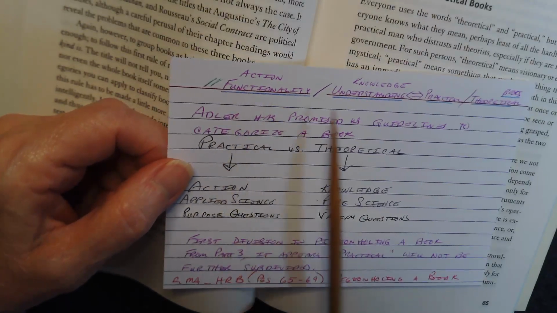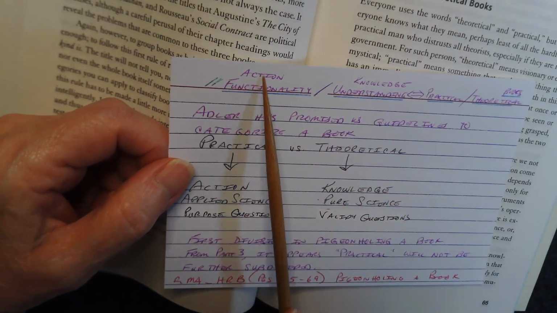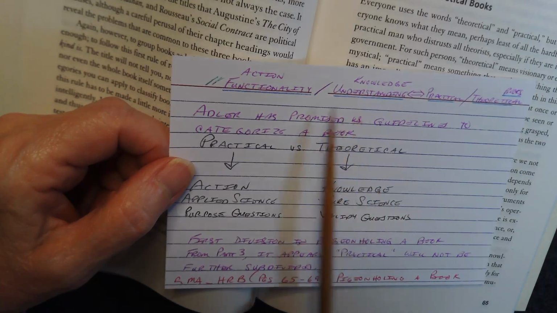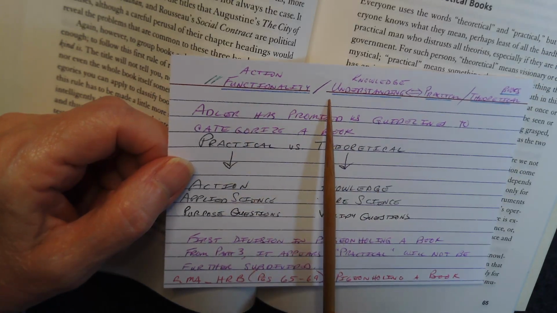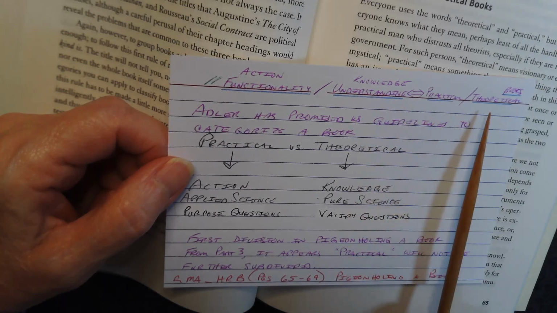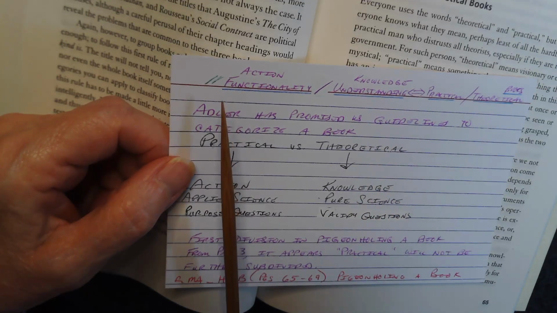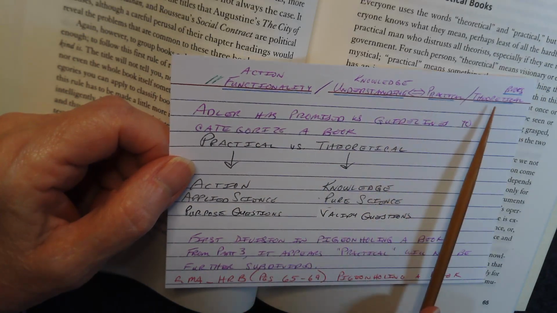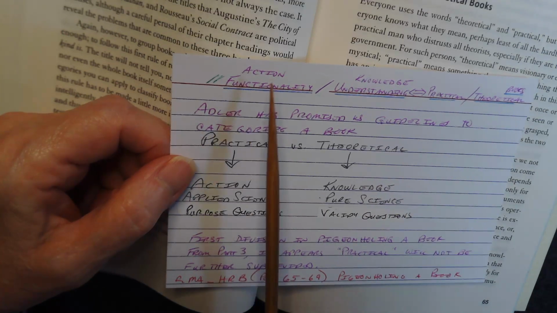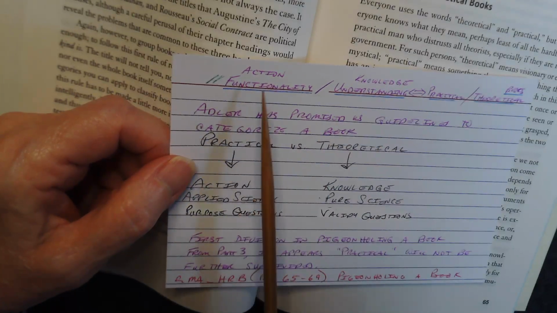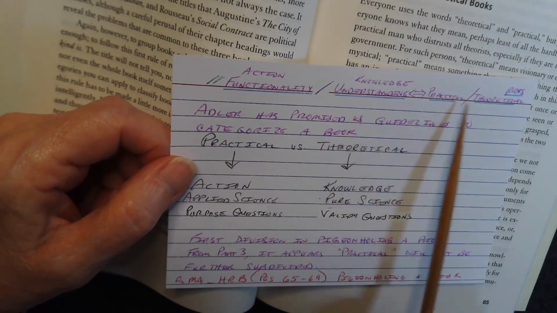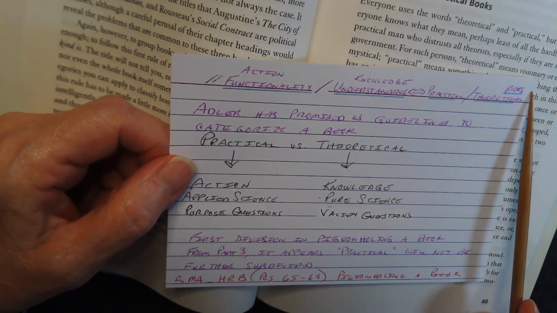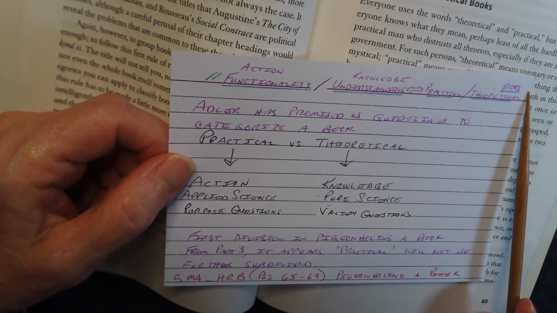My tagline, again, is one of these with multiple phrases. Functionality and understanding correspond to practical and theoretical books. And then I'll have another one. Action and knowledge correspond to practical and theoretical books. So this means I'm going to be using 1, 2, 3, 4, 5, 6, 7 different entries in my index.